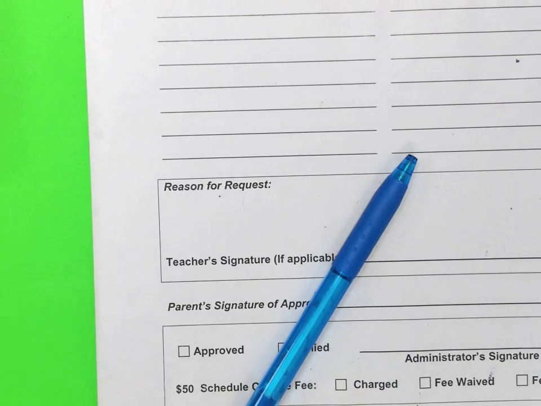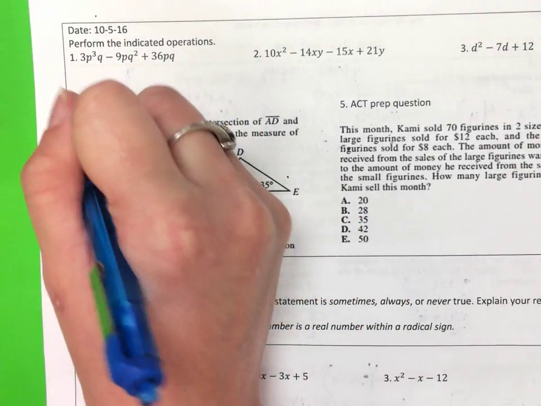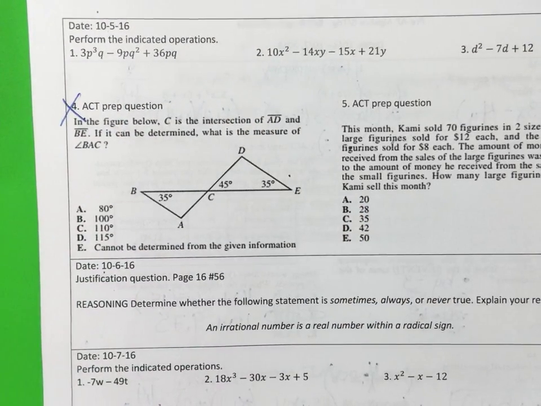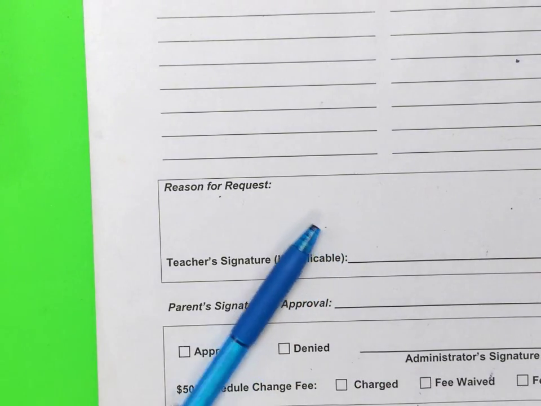Mark out 4 for tomorrow because we've already done that one. I was not paying attention, and I had already marked through it, but apparently I didn't mark through it big enough, and I didn't realize until I made copies. So just mark through number 4, so I don't have to hear it tomorrow, okay? Because I just know it's coming.